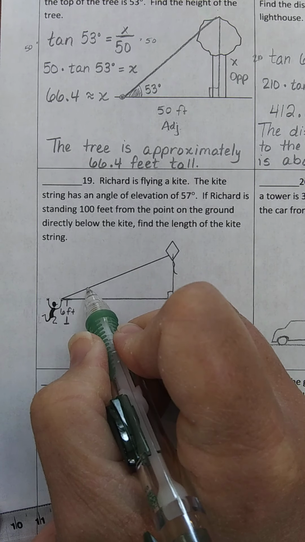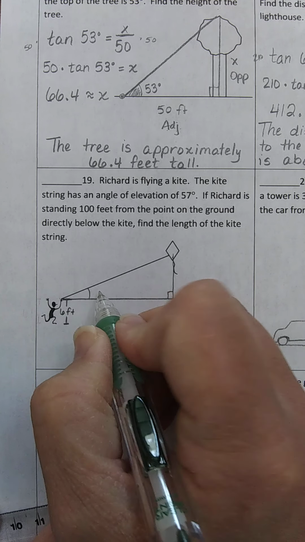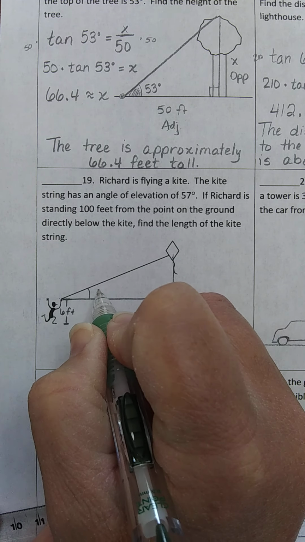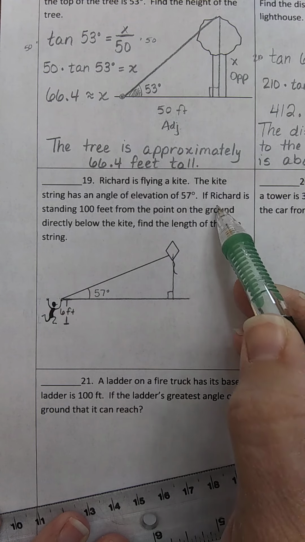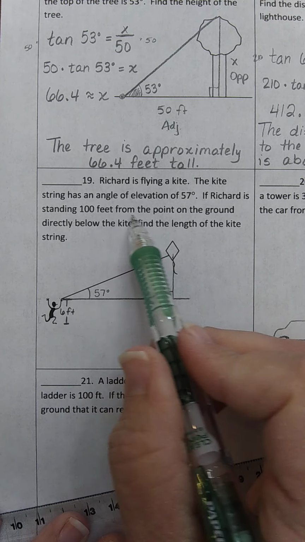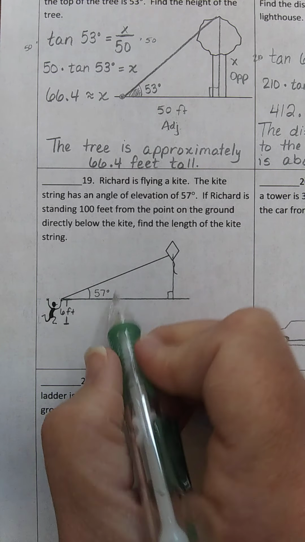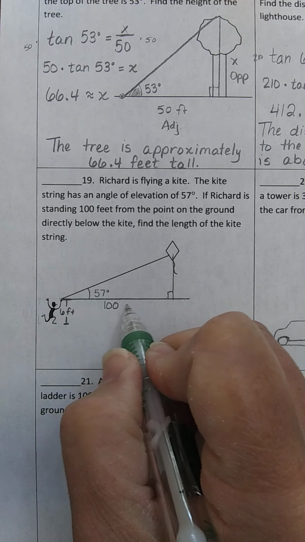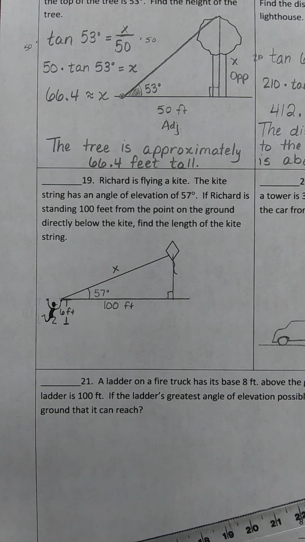So the angle of elevation is not actually from the ground, it's from the point where he's holding it, and that is 57 degrees. If Richard is standing 100 feet away from the point on the ground directly below the kite, so 100 feet right here, find the length of the kite's string.